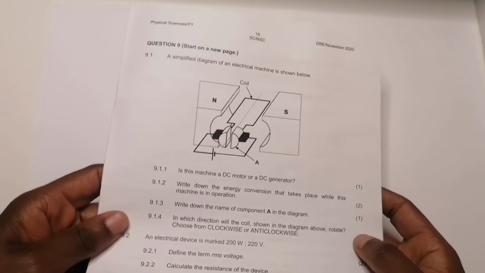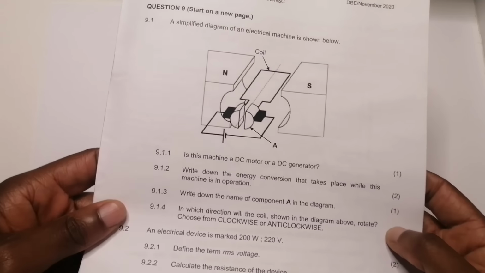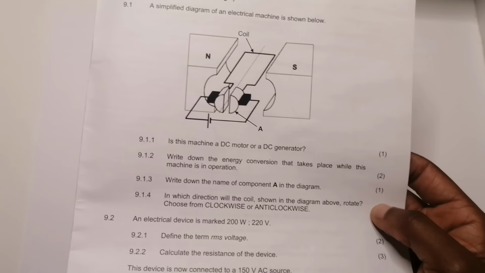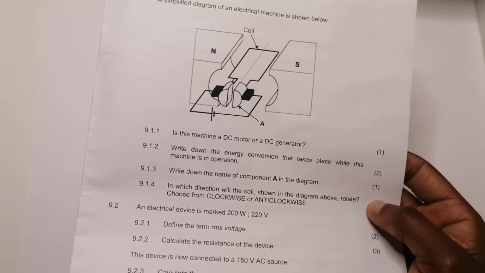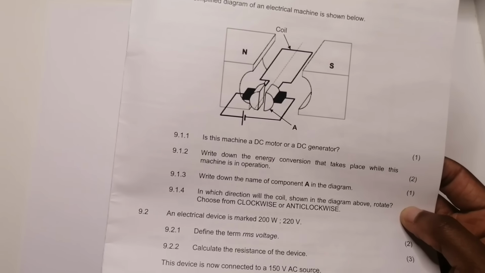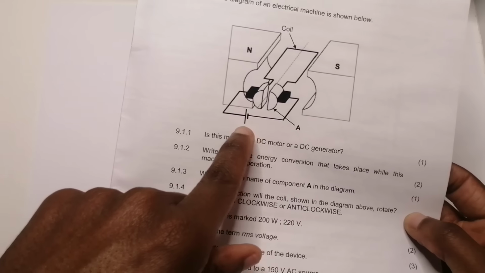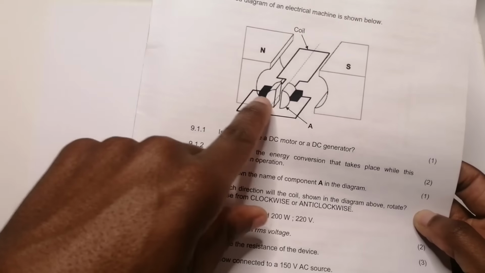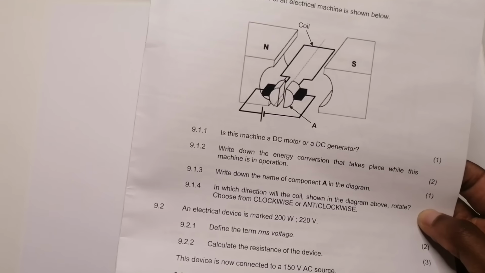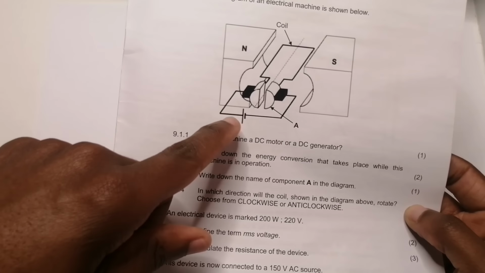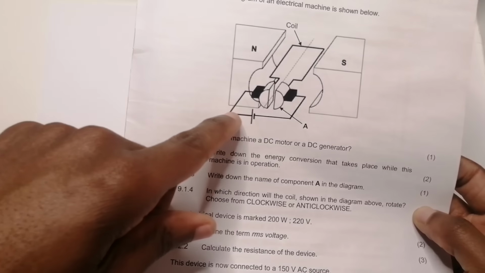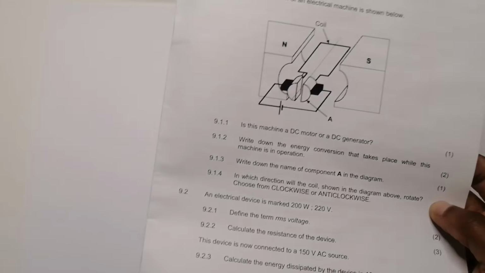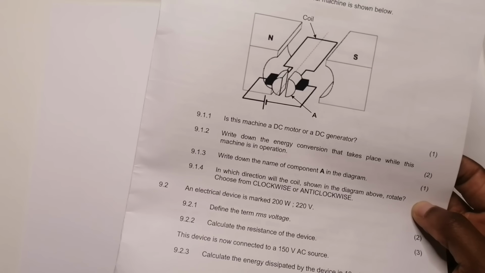Now they give us a simplified diagram of an electrical machine. Now, I want you to please note. First of all, what did they deliberately do? They connected this machine to a source, a battery there. So what is it telling us already? They are converting electrical energy into mechanical energy. Can you see that?